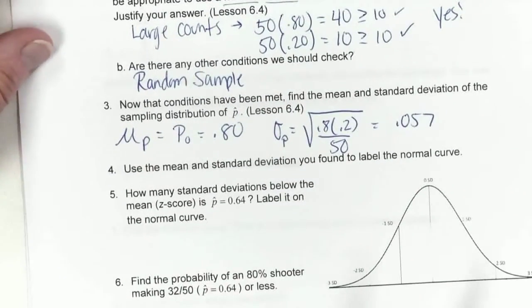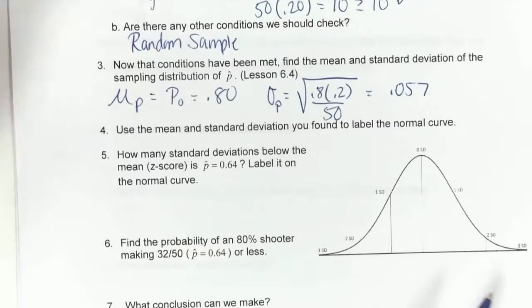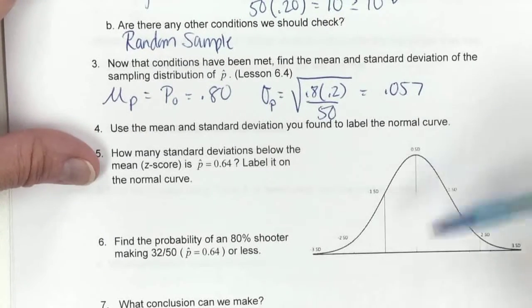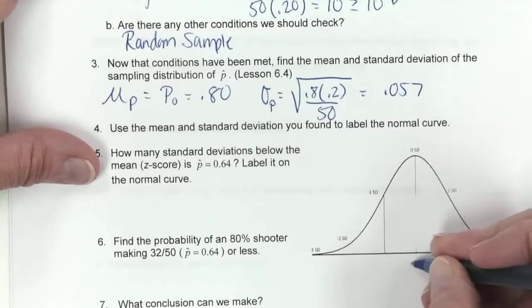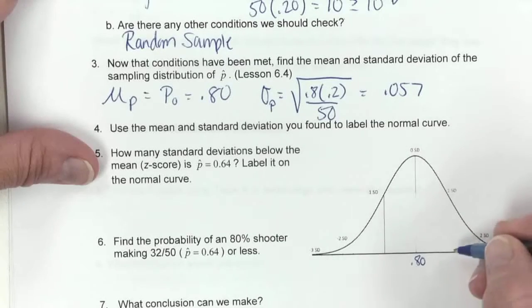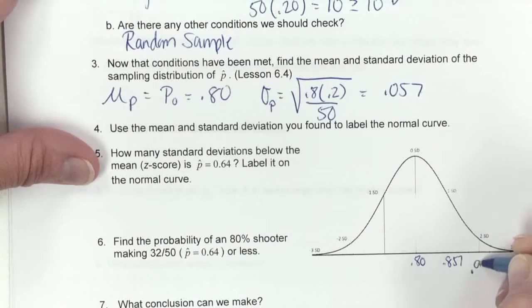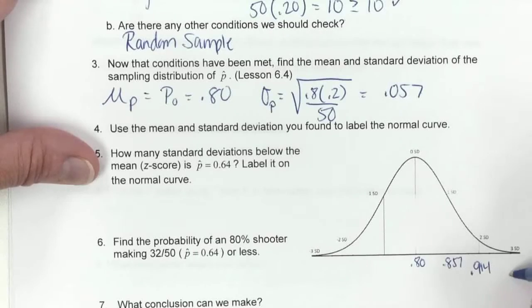Use the mean and standard deviation you found to label the normal curve. So we said that normal fits from our large counts condition. Our mean would be here right in the middle at 0.80. One standard deviation, so adding that gets us 0.857. Adding it again, 0.914, and a third standard deviation out, 0.971.